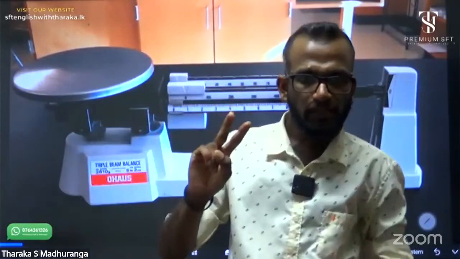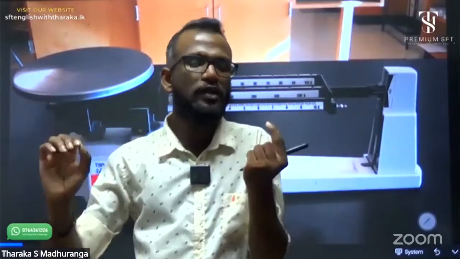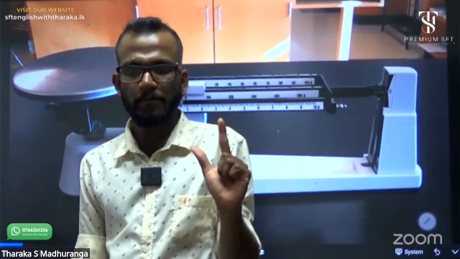Two steps done. What's the first step? Clean the measuring pan. Second step, check zero errors. How to check? Get all riders into zero position and check the indicator pointer. If it coincides with the zero mark, there is no zero error, no problem, no worries. If it does not coincide, rotate the adjustment and get the pointer to coincide with zero. Understood the two steps?